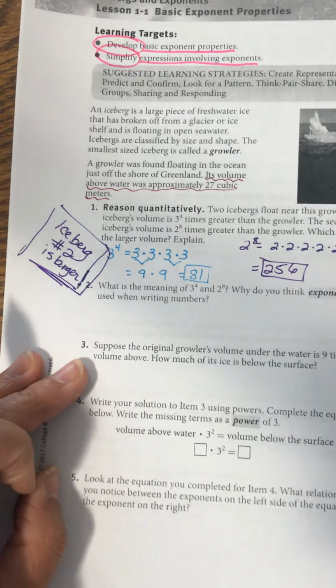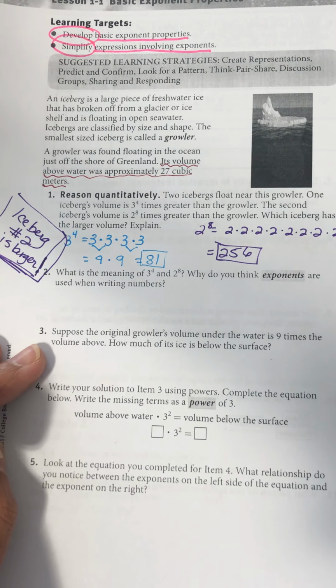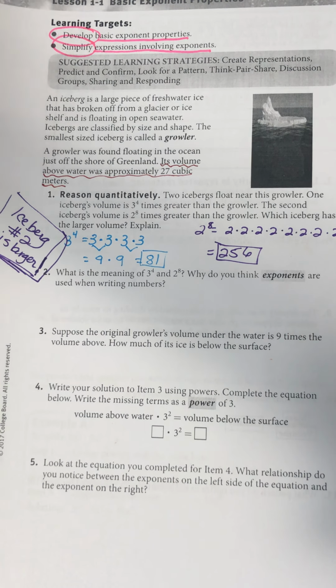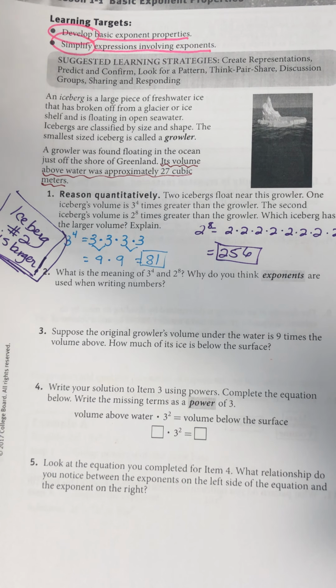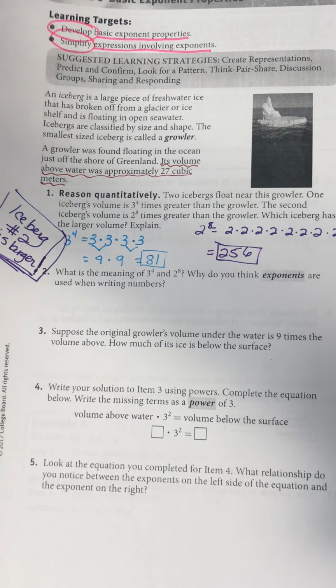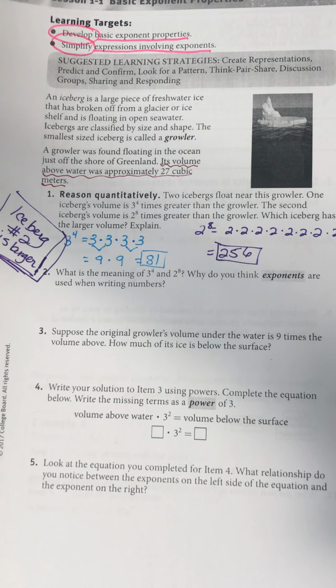Okay. Number 2, what is the meaning of 3 to the 4th and 2 to the 8th? Why do you think exponents are used when writing numbers? I would have you guys tell me your thoughts on that, but since I'm literally talking to myself, we'll have to just pretend. So why do we use exponents to write numbers like this?